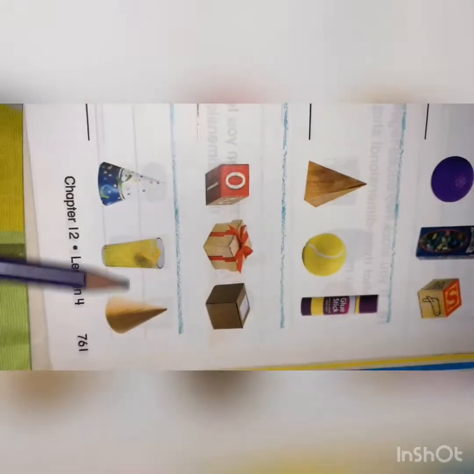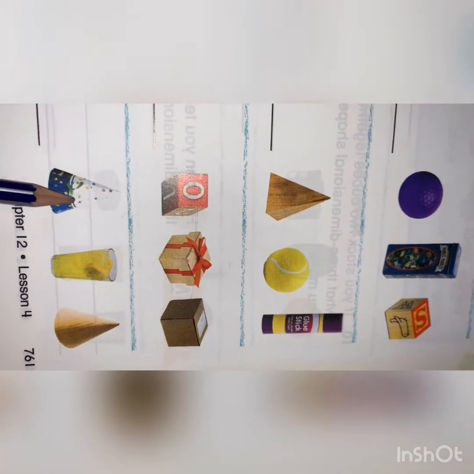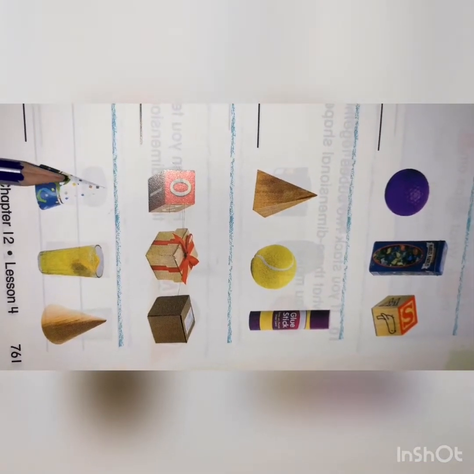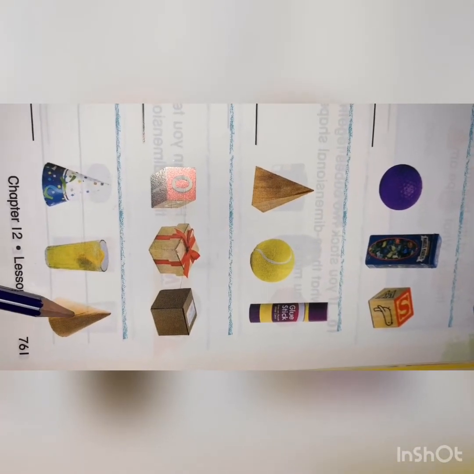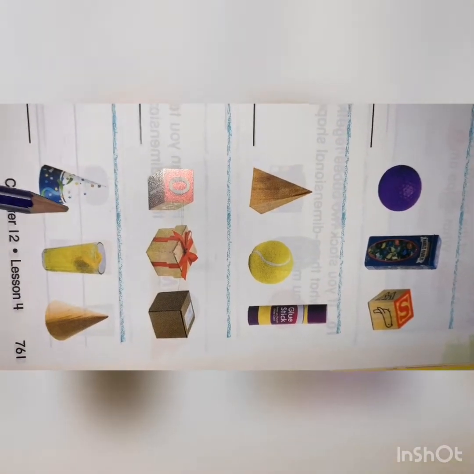Good job. Number 7, what is this? Yes, it's cone. So we will write cone and we need to circle. Yes, this party hat. Yes, it has the shape of a cone. This one, no. Yes, and this also. So we will circle both of them.